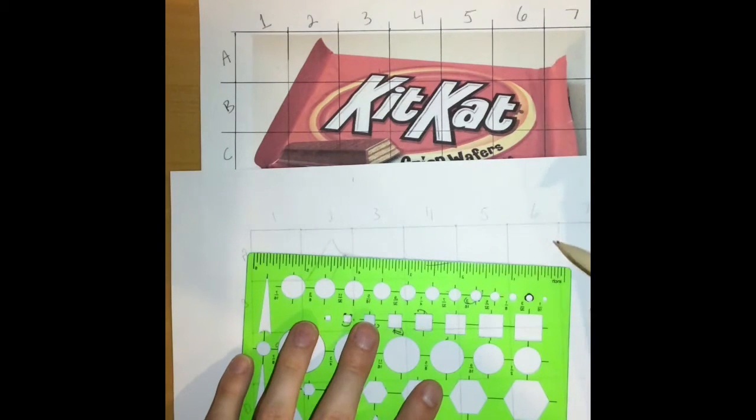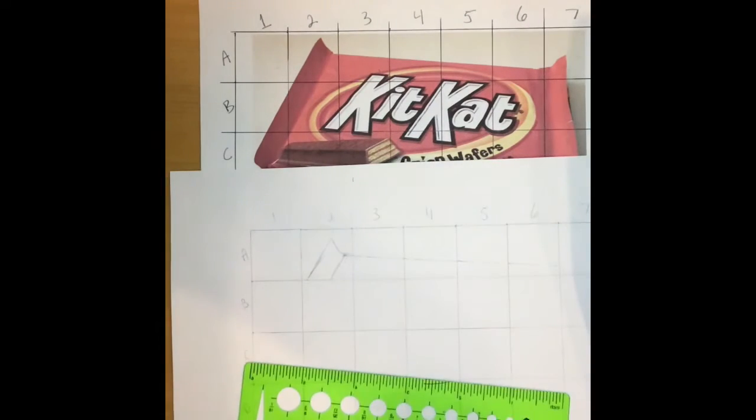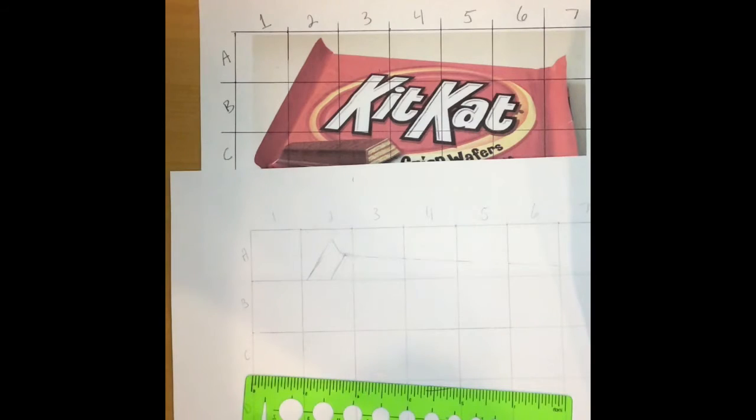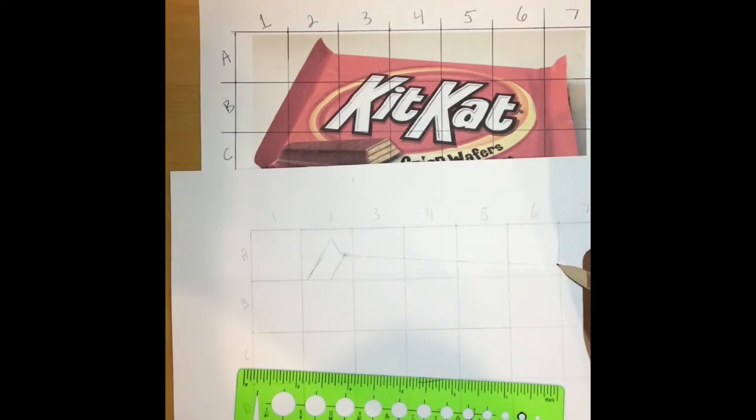I'm just going through and following that straight line all the way across my A row. I'm just copying that wrapper at the end.